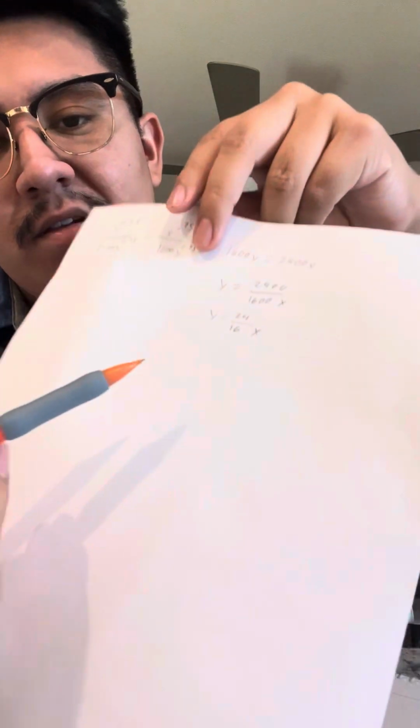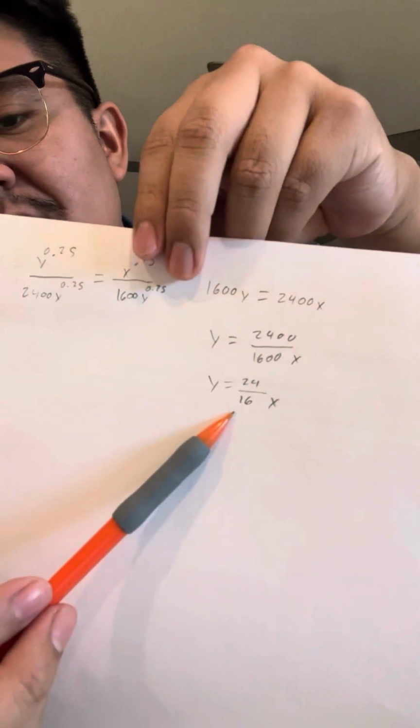Now I'm going to divide 1600 y over to 2400, so y equals 2400 over 1600 x. We're going to get rid of the zeros, so it's going to be 24 over 16x. So that is my y right there.